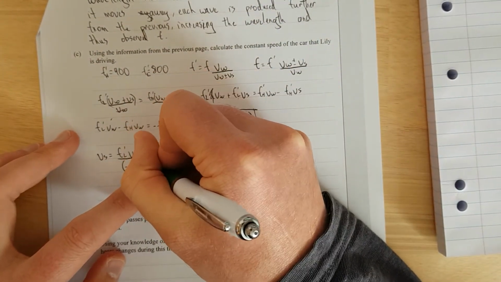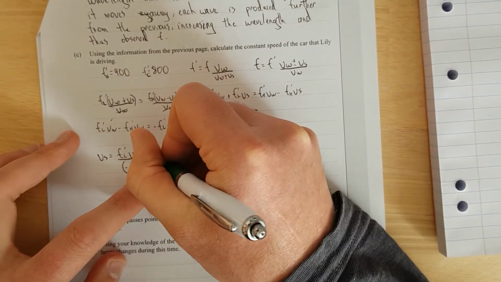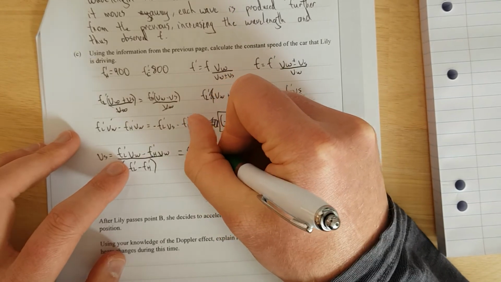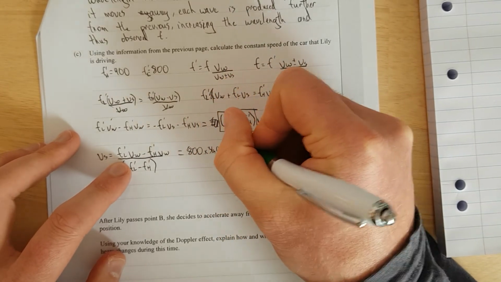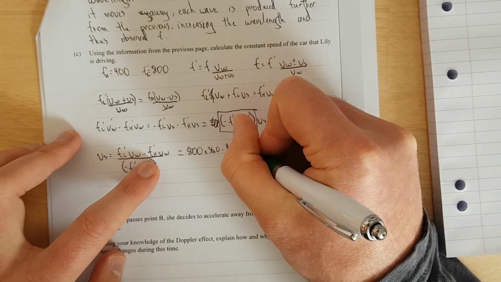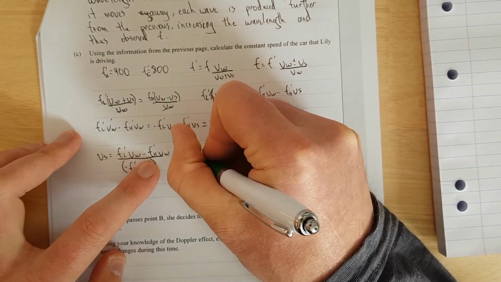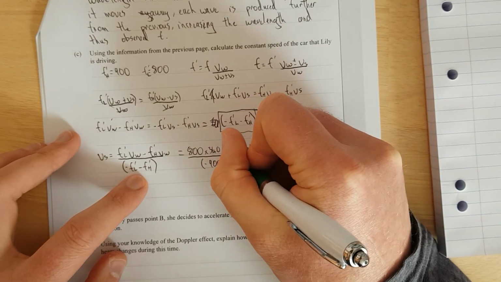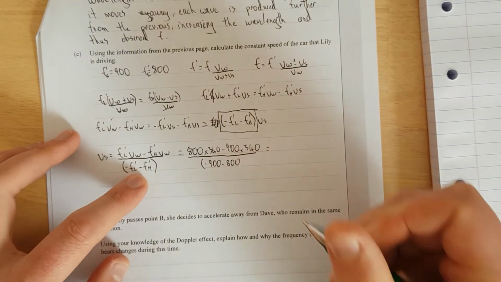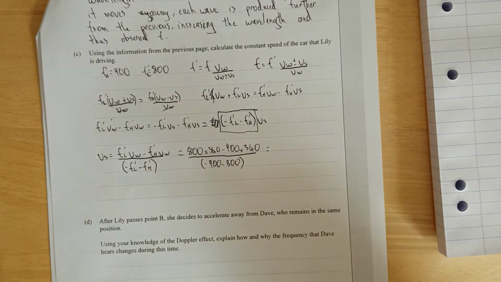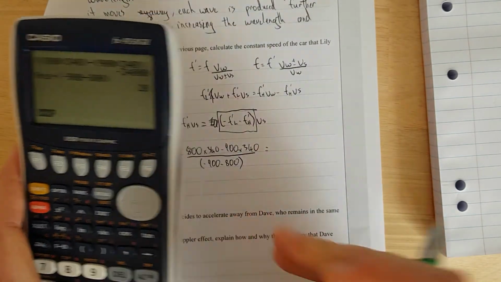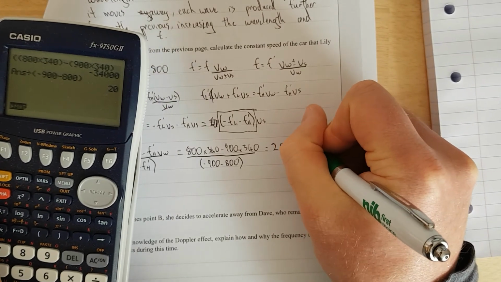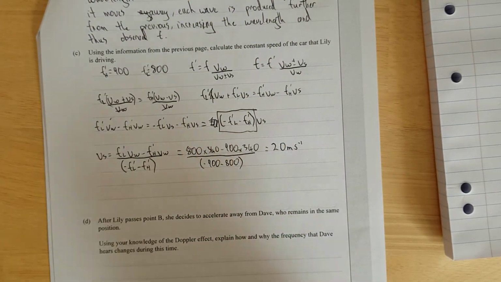I knew I was doing it correctly. And that is going to be equal to, the lowest frequency is 800 times 340 minus 900 times 340, divided by minus 900 minus 800, and that does totally equal, I just did it before, 20 meters per second. There we go.